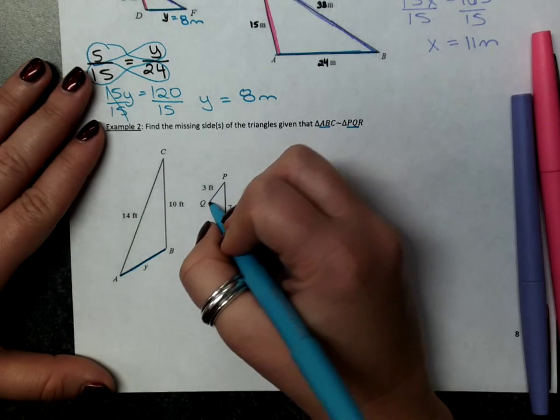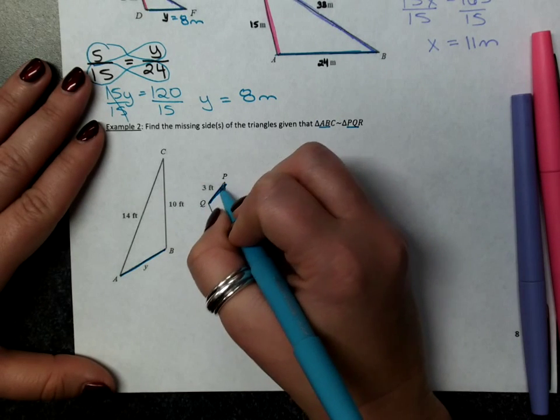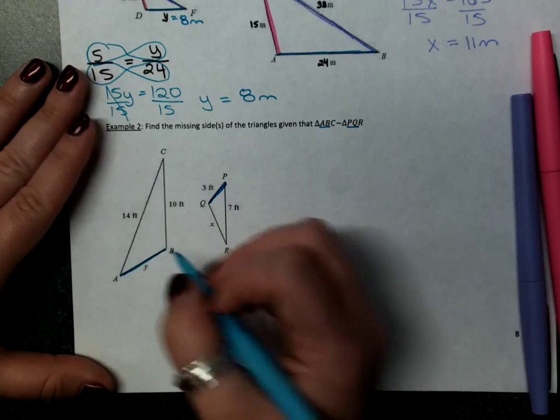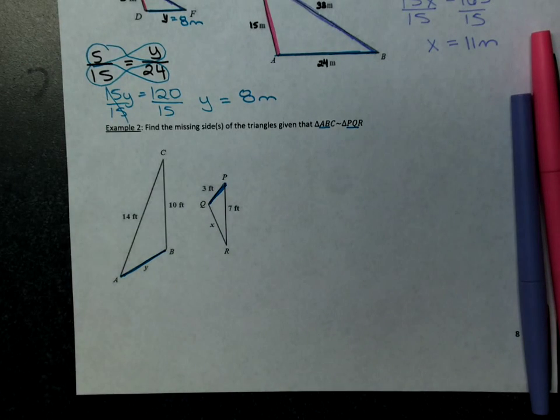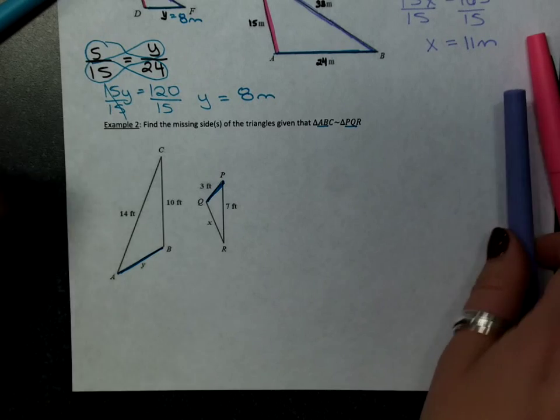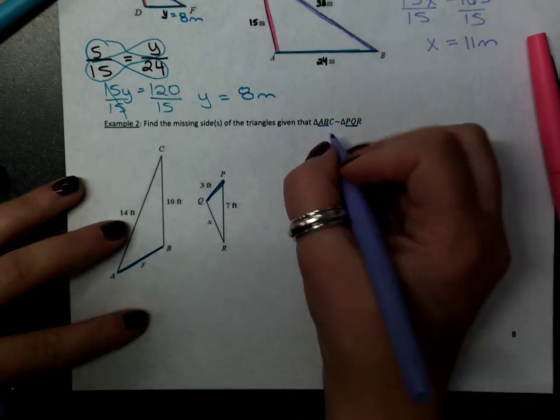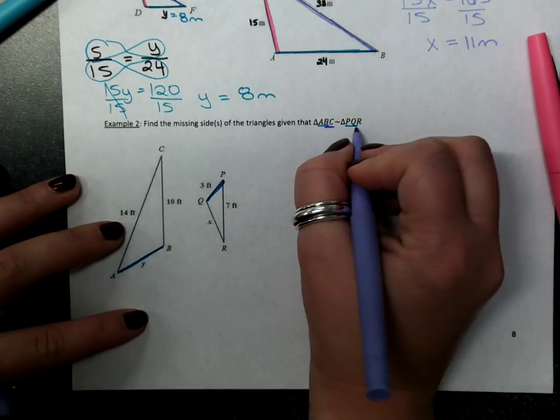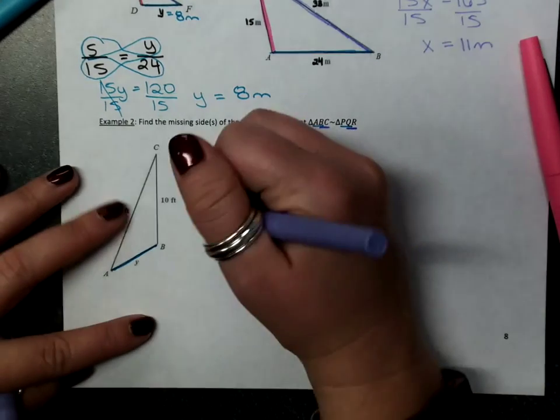AB is proportional to PQ. It's a little hard to tell because these are kind of turned around, so we color code to help ourselves out, and we use the letter order to help. That means that BC, the last 2 letters, are proportional to QR.